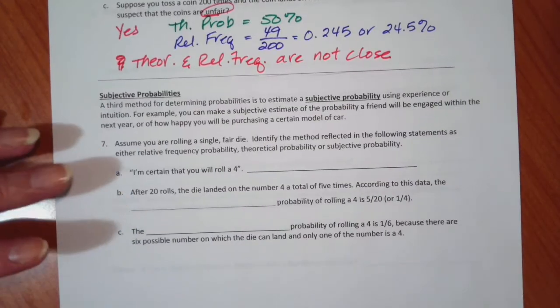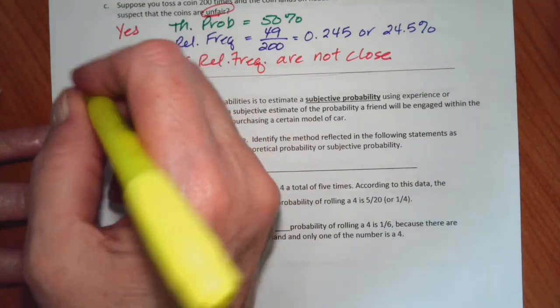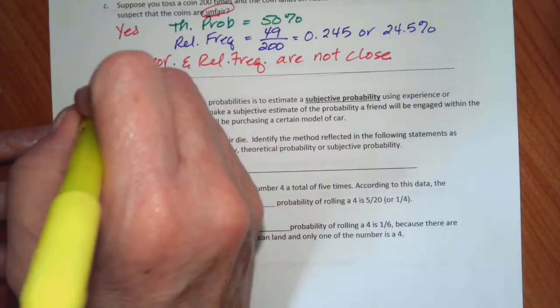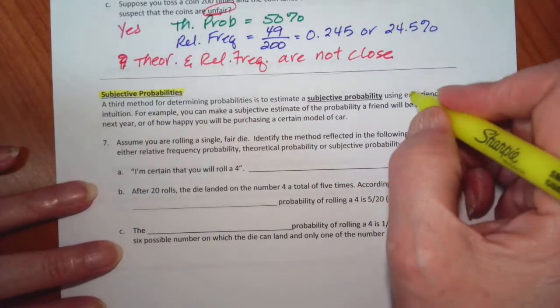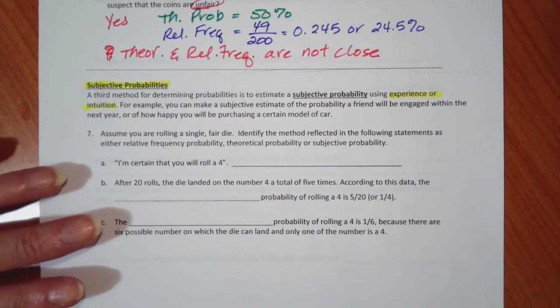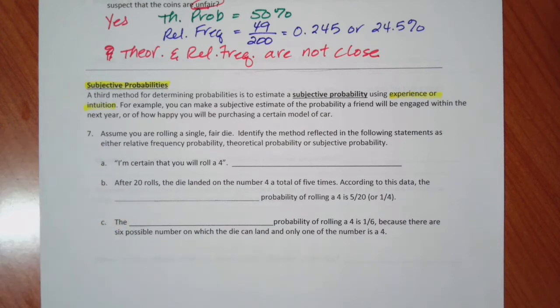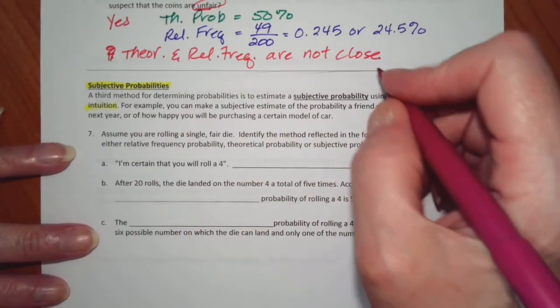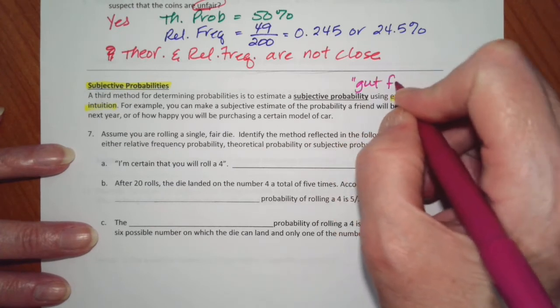All right, now we're going to talk about our third one, which is subjective probability. This uses experience or intuition. And again, this is one that can get us into all kinds of trouble. The subjective is experience or intuition. I would say this is like a gut feeling.